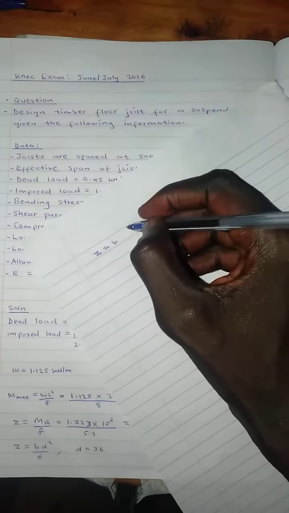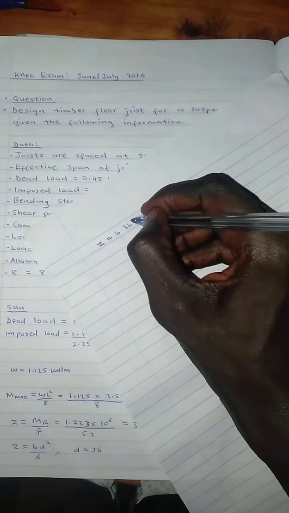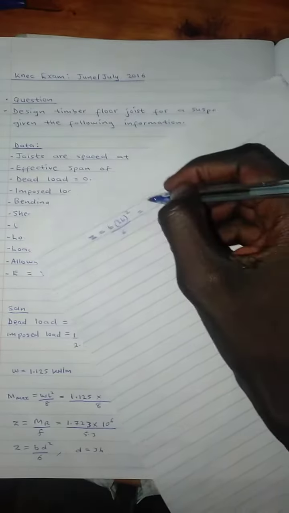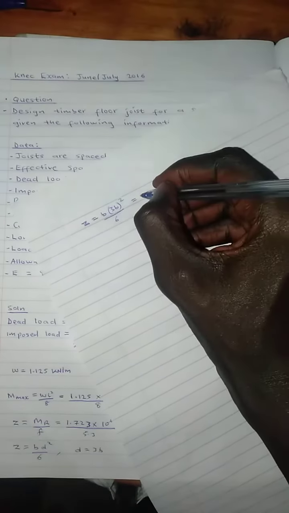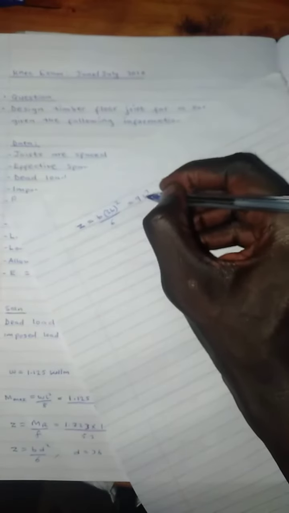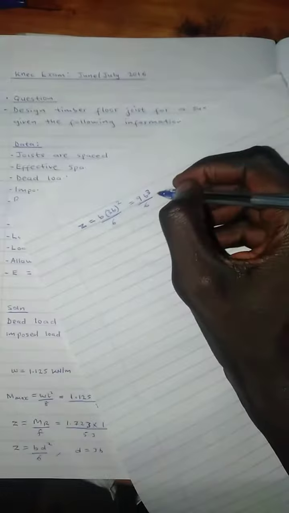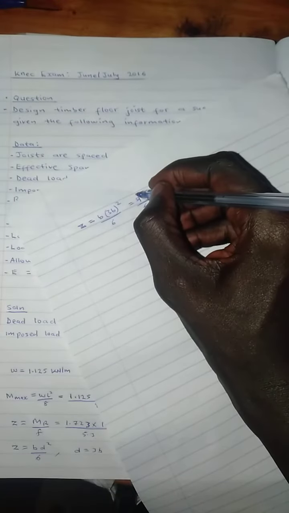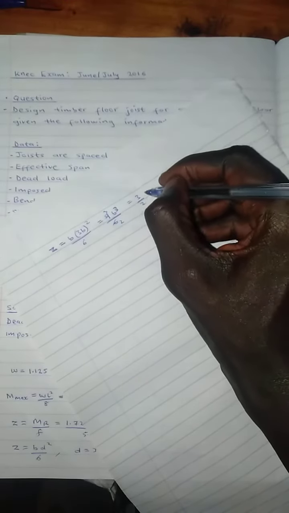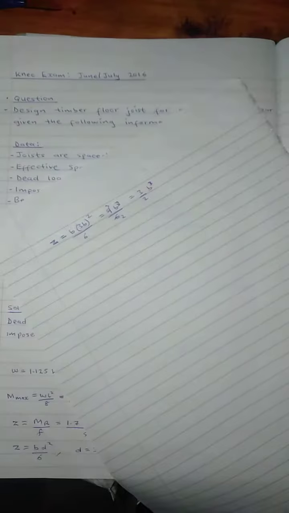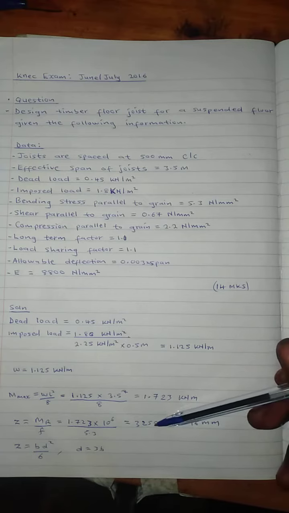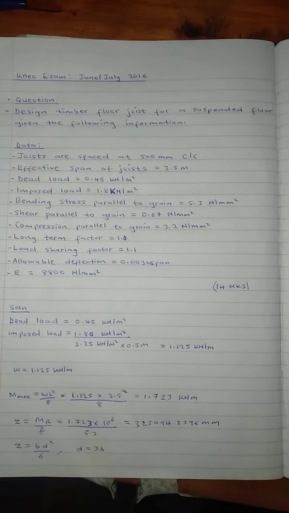So it will be, 3 squared is 9, B squared times B is B cubed, divided by 6. 3 here, 3 here, 2. So we get 3 over 2 B cubed. So this one, we will equate it to this. It is the Z value.